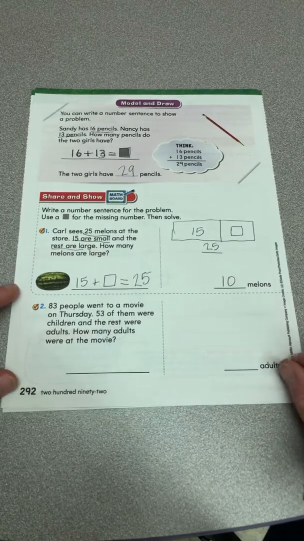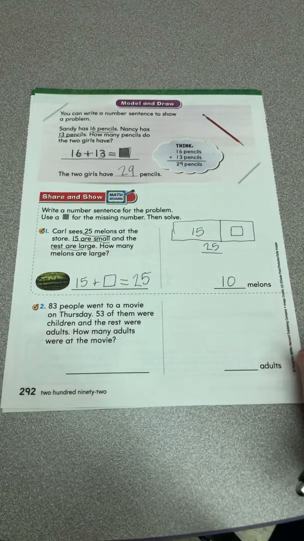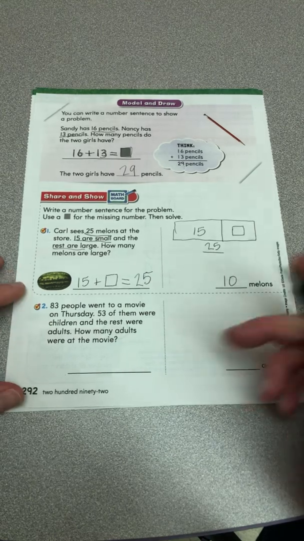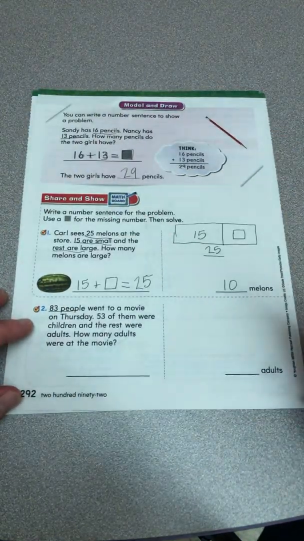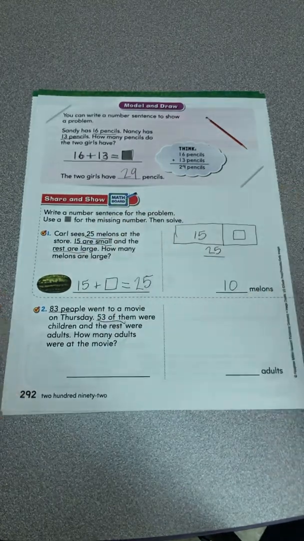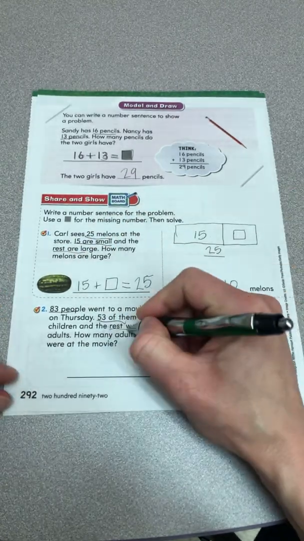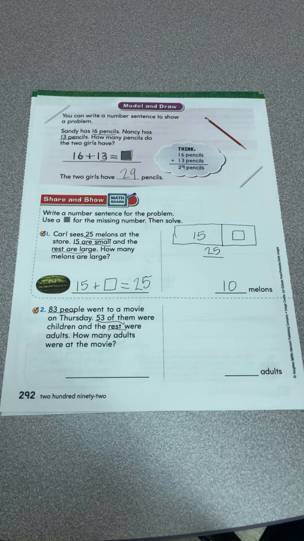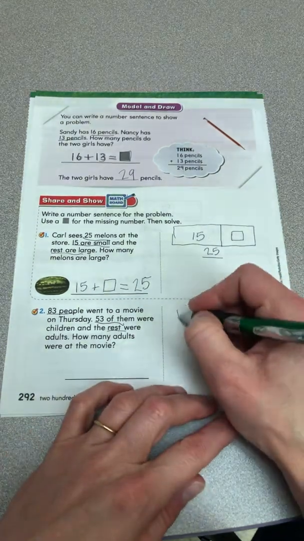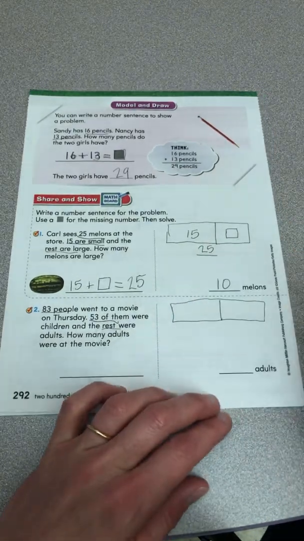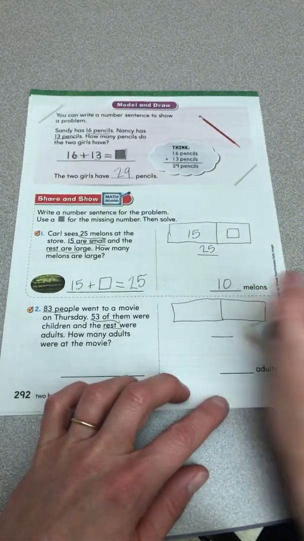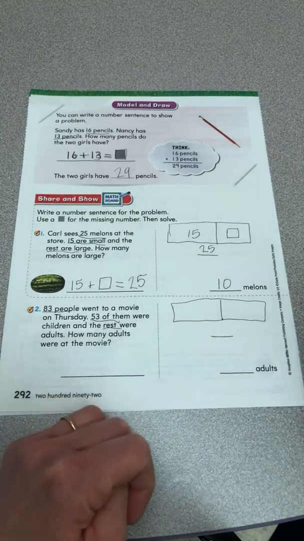Let's set up number 2, and then I'll have you pause the video and do the solving. 83 people went to a movie on Thursday. 53 of them were children, and the rest were adults. How many adults were at the movie? So again, let's draw our bar model. Nothing fancy, just 2 parts of the rectangle and our line for our total.